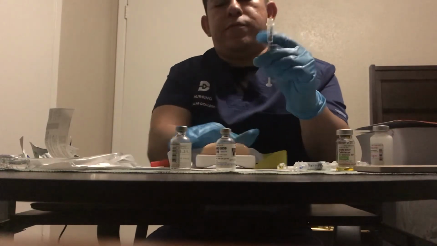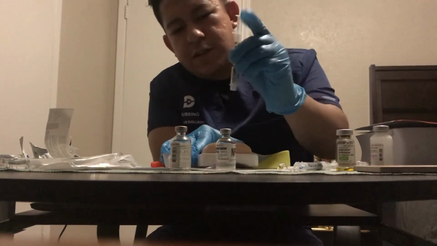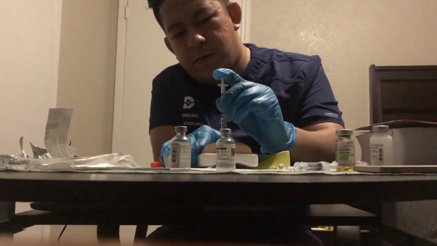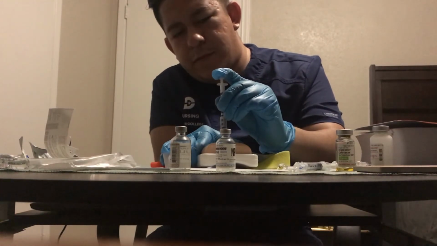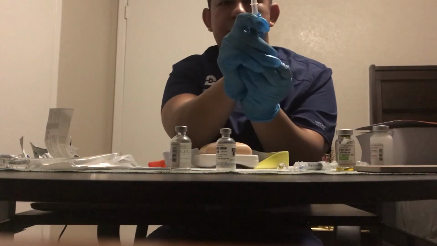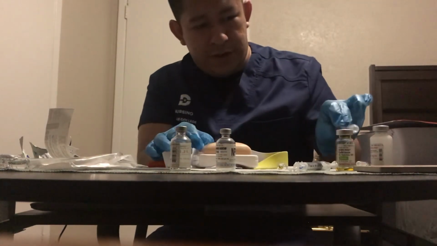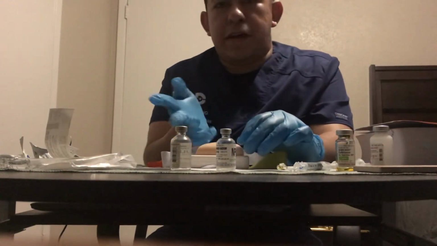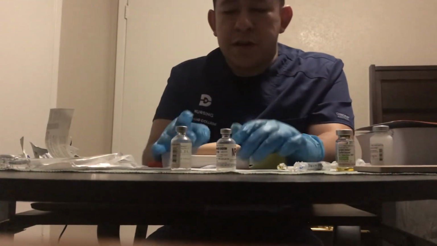Remove the cap, pinch my inch, and just go straight down. Inject, and then take it up and activate the safety immediately. Dispose of it in the sharps container. Make sure after every injection there's no bleeding.